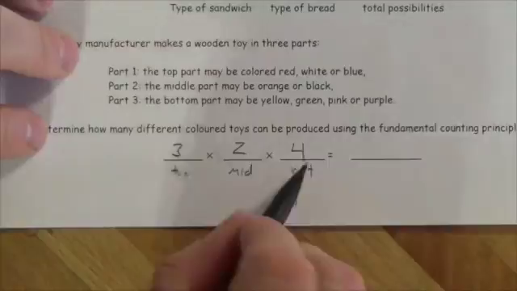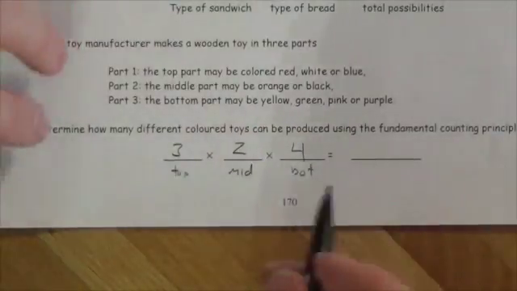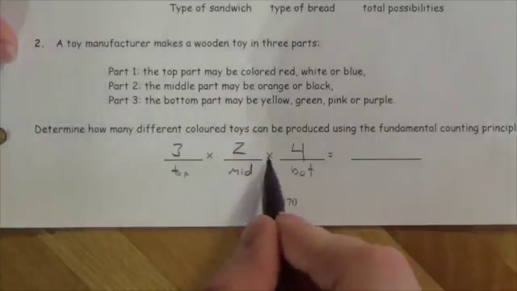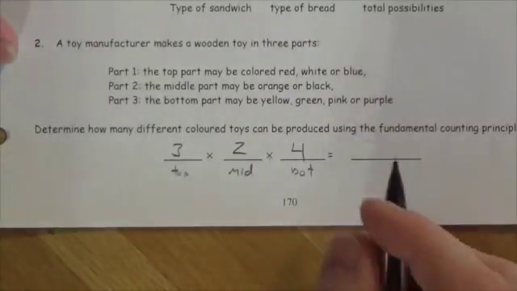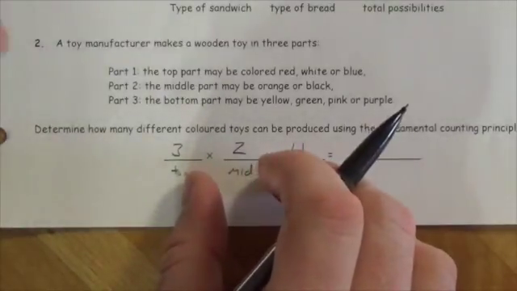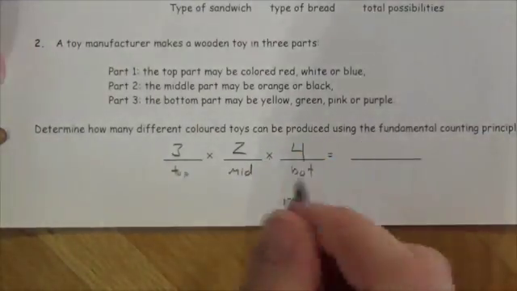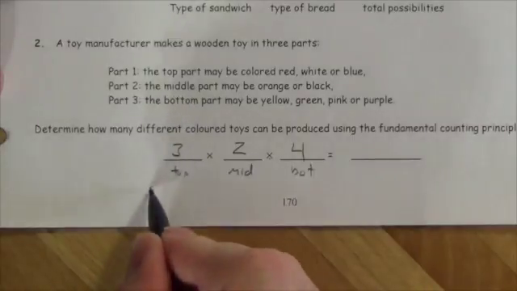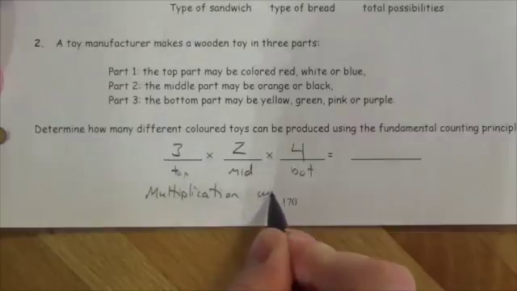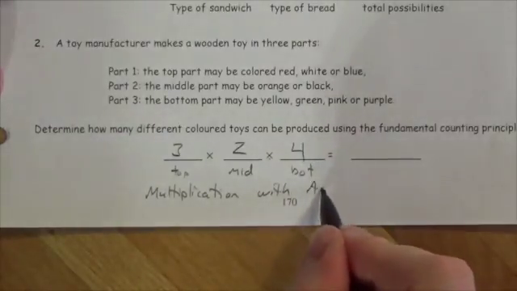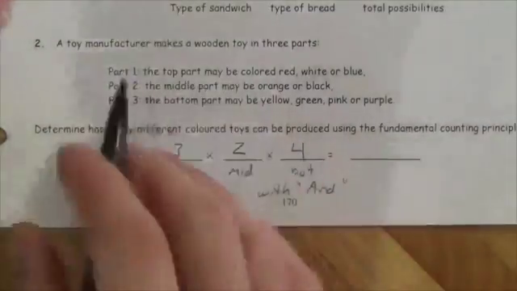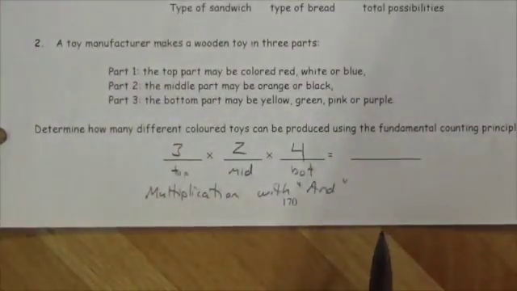Now, multiplying these all together, at this point we're going to take a quick moment to discuss the multiplication and a bit of vocabulary. One of the ways that you can tell that we're multiplying here is because of the word and. We're going to link multiplication with the word and, because for me to complete this overall task, I've got 3 subtasks I need to complete.